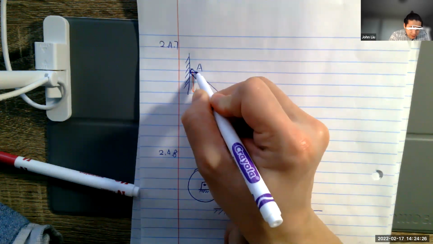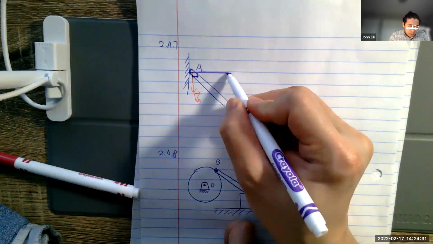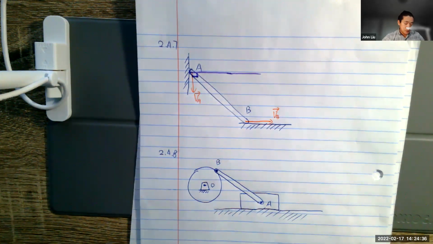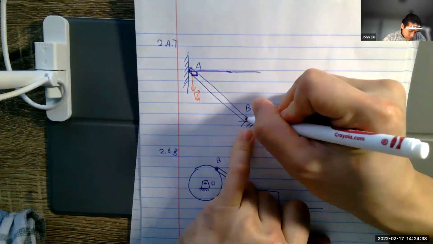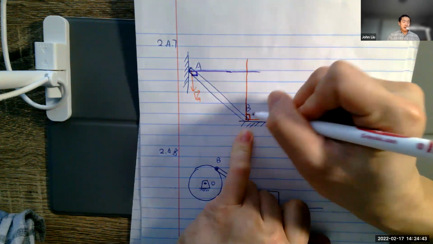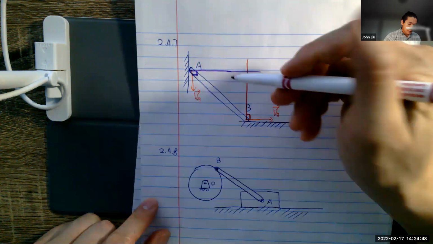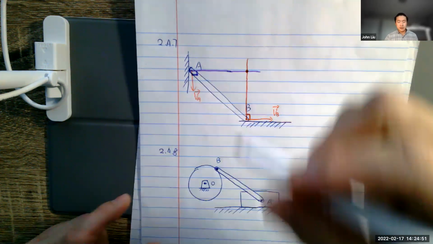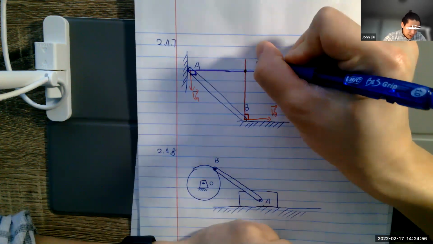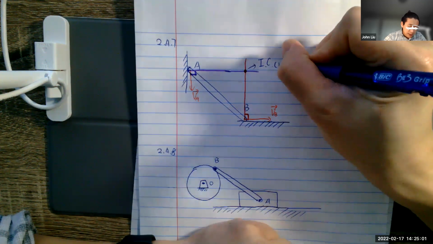Let's draw a line perpendicular to the velocity at point A. That's a purple line. Let's draw another line perpendicular to velocity at point B. Okay, now you find out we have an intersection here. That is our intersection. This intersection is our instant center. So this is the instant center for rigid body BC.